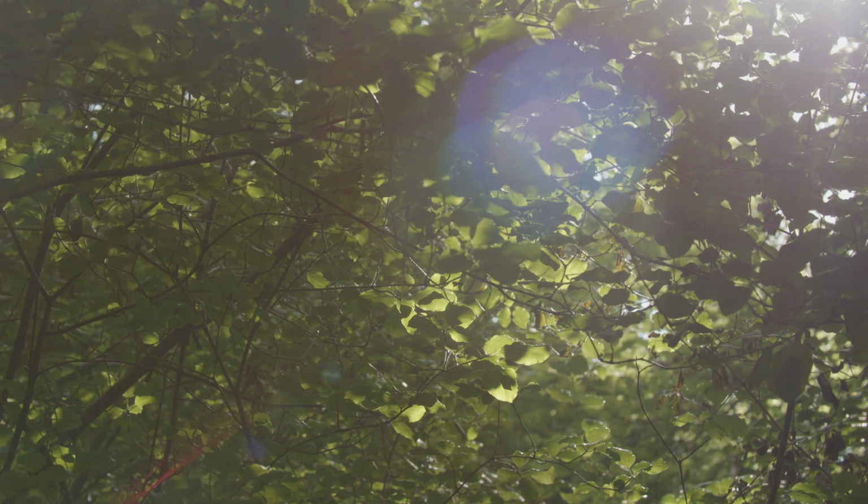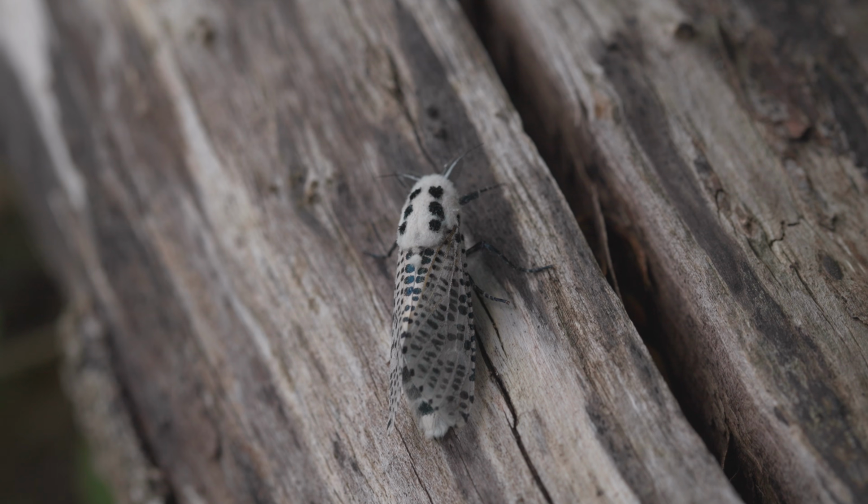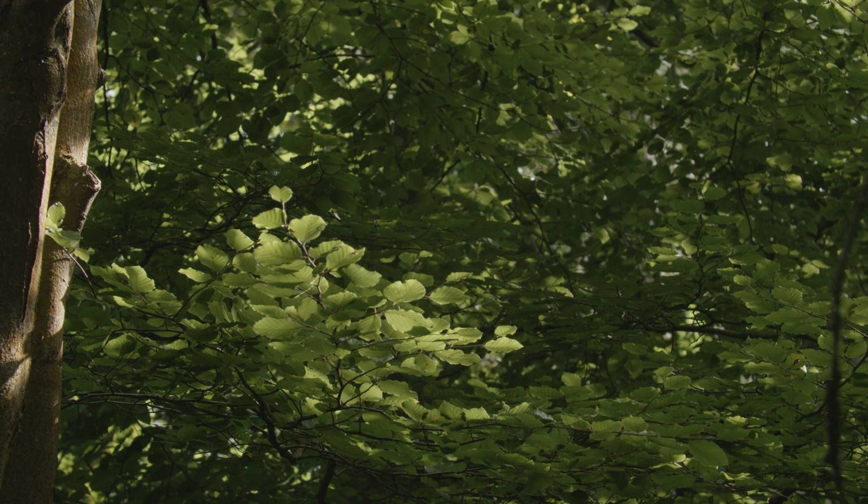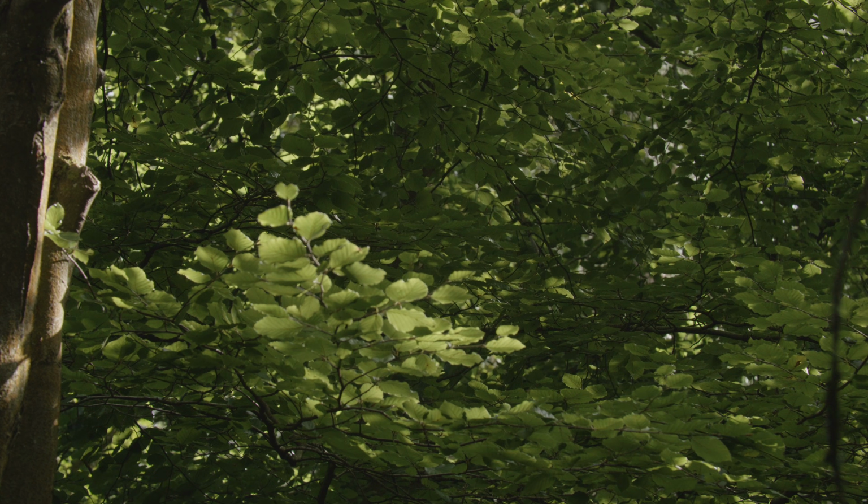So structural diversity is really important in your woodland. Moths will use all areas of the woodland, from the high canopy through to the mid-level, the shrub level, and right down to the ground flora, and even beyond that into the leaf litter and in the ground. So it's important to consider management of those various levels across your site if you're going to do the best you can for the moths that are living there.